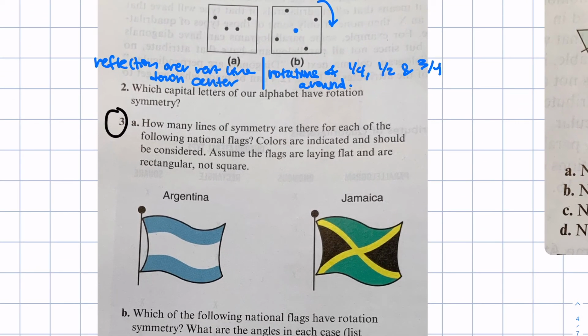So 3 here is talking about lines of symmetry. We want to know how many lines of symmetry there are for each of these national flags. Notice that the colors should also be considered when we're thinking of these lines of symmetry, not just the shapes. So blue should match up with blue and white should match up with white, is what I think they're saying here. We want to assume these flags are rectangular.